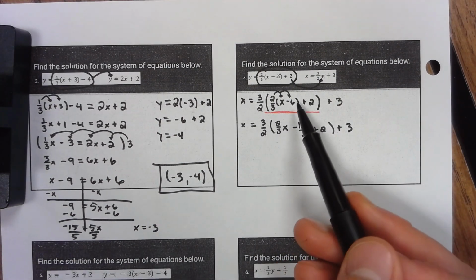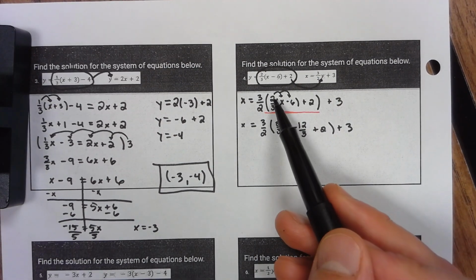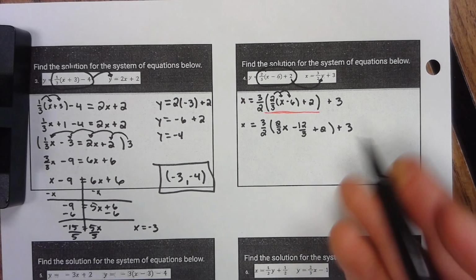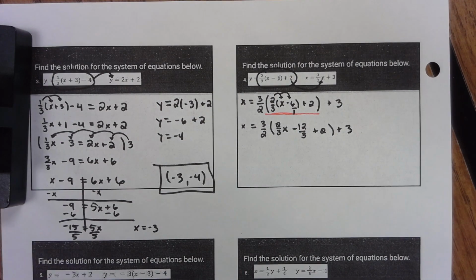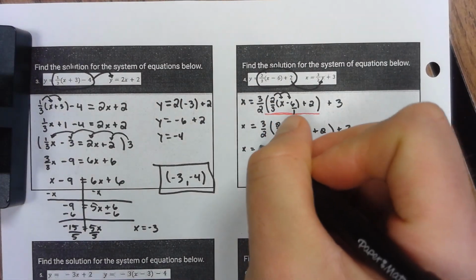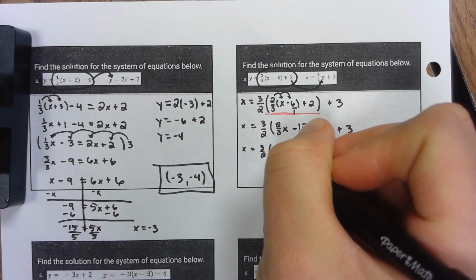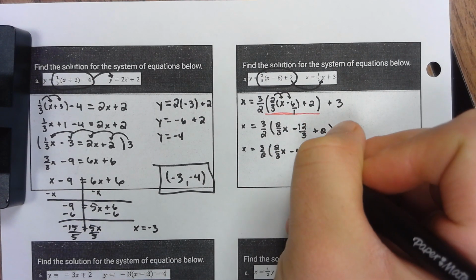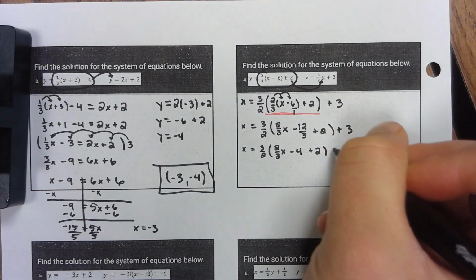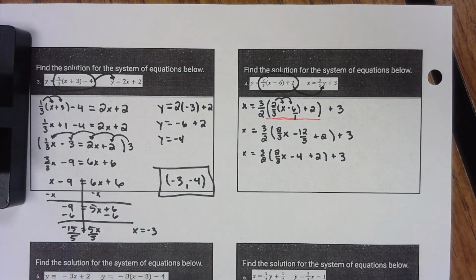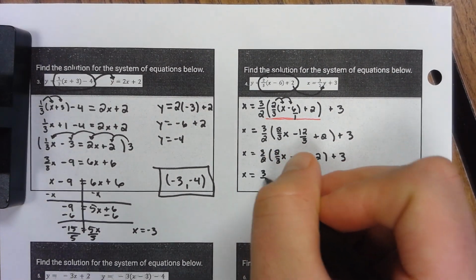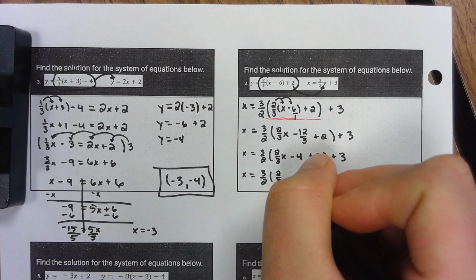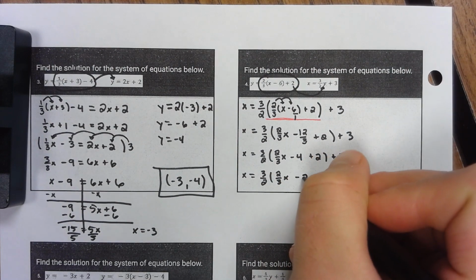Okay, so 2/3 times negative 6. I'm just doing negative 6 times 2 to get negative 12. And then 3 times 1 is 3. That ends up simplifying to negative 4 plus 2 plus 3. Inside the grouping symbols, I can add negative 4 and 2. So 3/2, 2/3 x minus 2 plus 3.